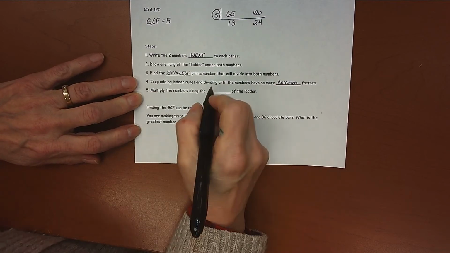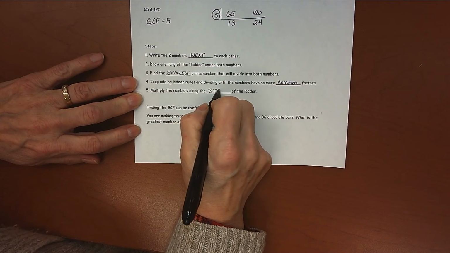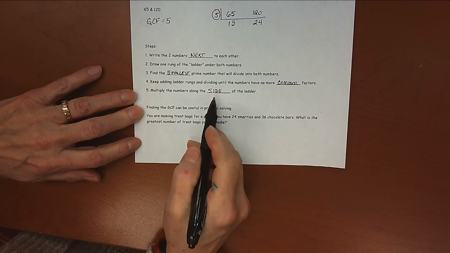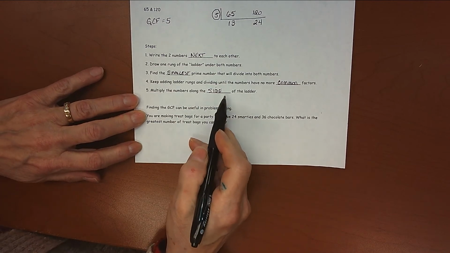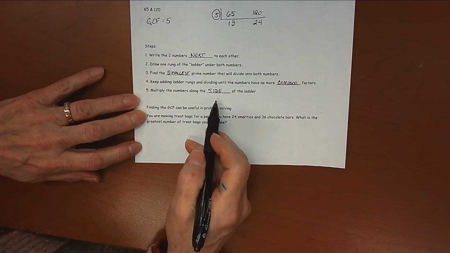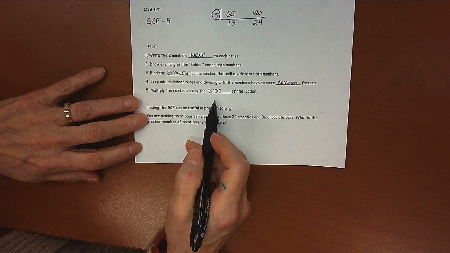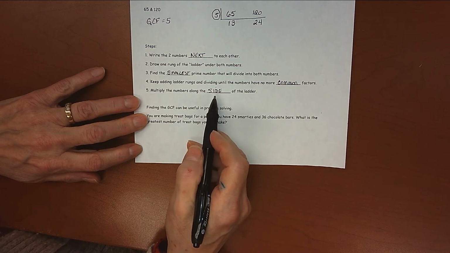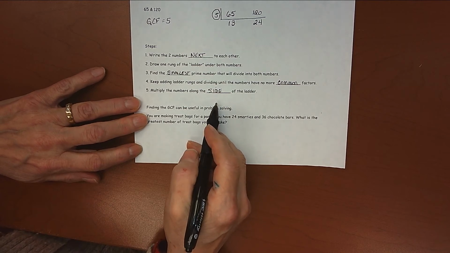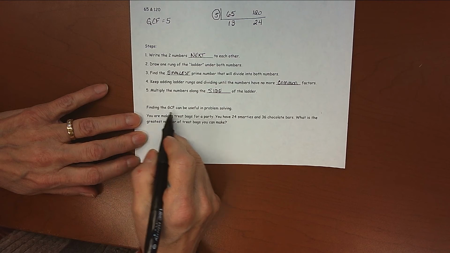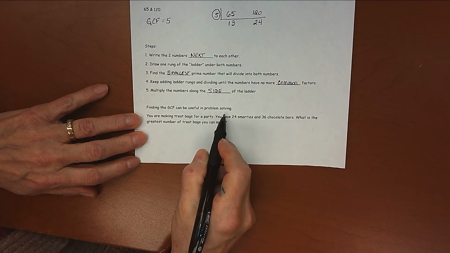Then we're going to multiply the numbers along the side of the ladder. And probably, to me, this would be the easiest thing that you might confuse, which numbers do you multiply together. So just remember that it's the side of the ladder for the greatest common factor. Okay? So finding the greatest common factor can be useful in problem solving.